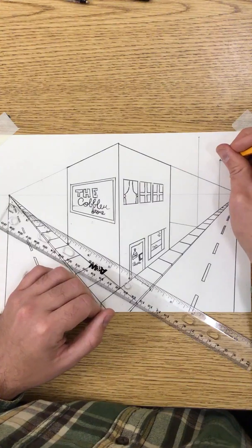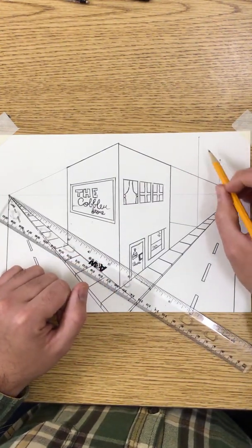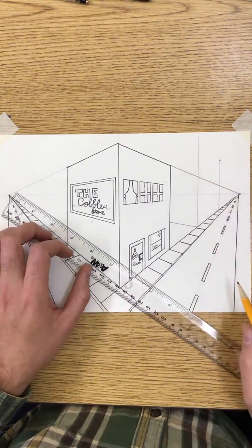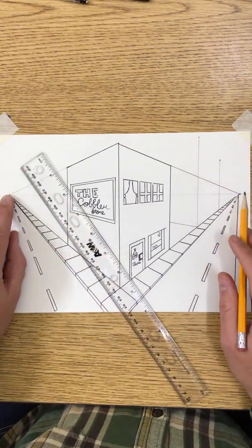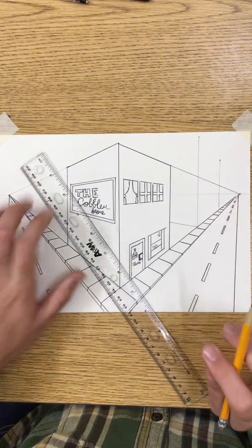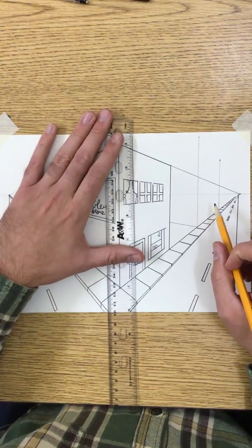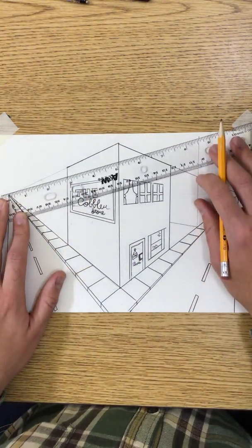And I'm going to put a point right there. Now, when we're dealing with the tops of our building, we need to make sure that we know which vanishing point to line it up with. And that should be good.